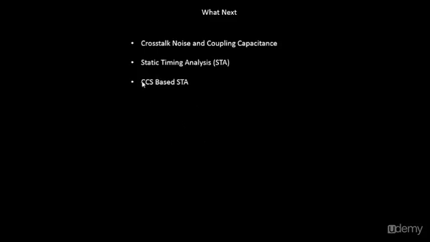This is a different technique, and based on that technique we will be doing STA. There are a couple of videos on this topic as well, but this will be only for advanced VLSI engineers. For the basic ones, crosstalk noise, coupling capacitance, STA and CTS, this will pretty much cover all of them. So we have plans for CCS based STA, but only for advanced topics.